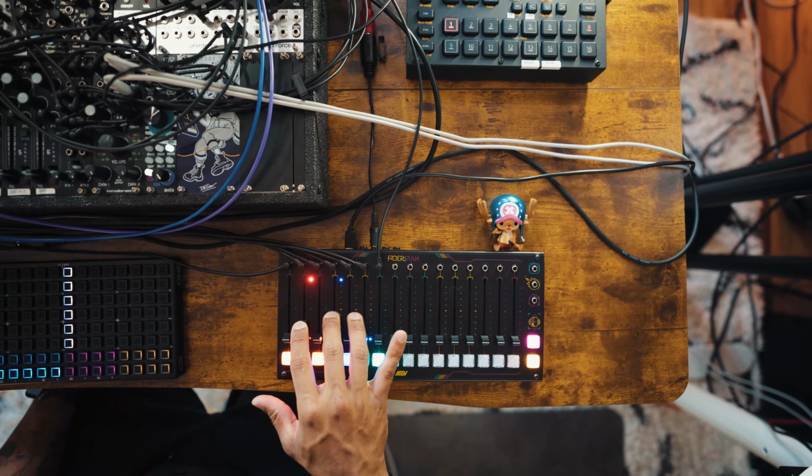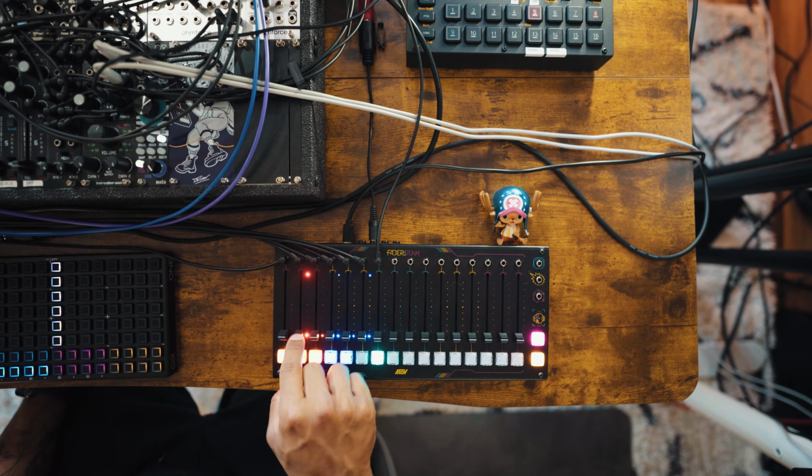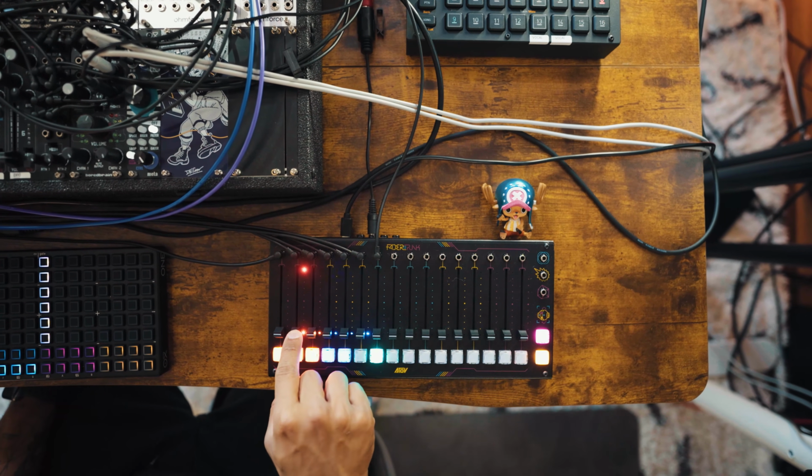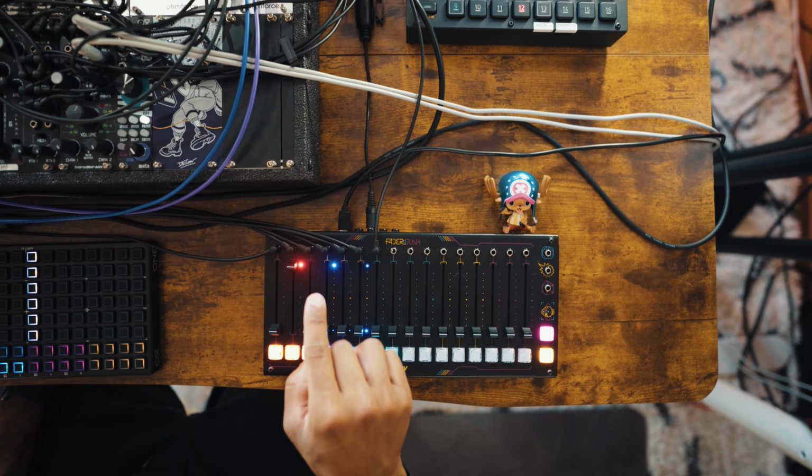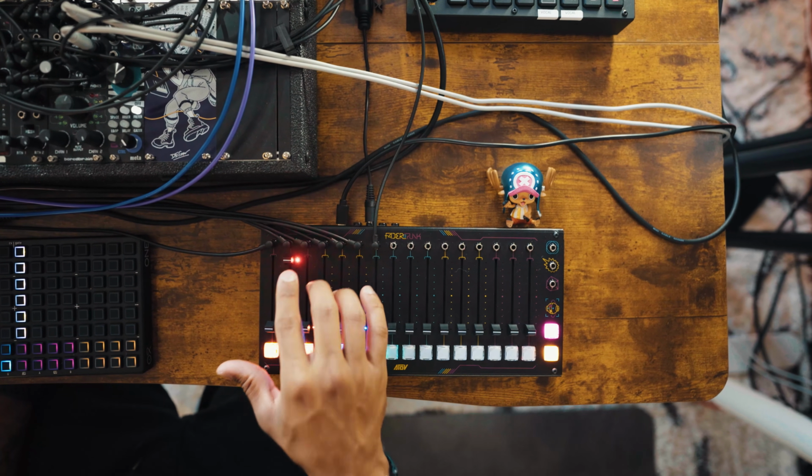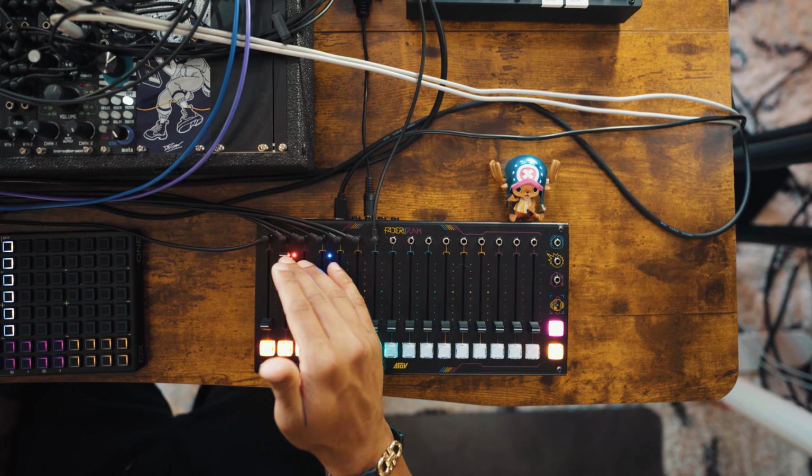And what channel 2 does is that it controls the pattern length. So you can make it a tiny repeating loop or open it up into a longer phrase. So here it's super tight, closed loop. And here you get a longer pattern, a longer phrase.